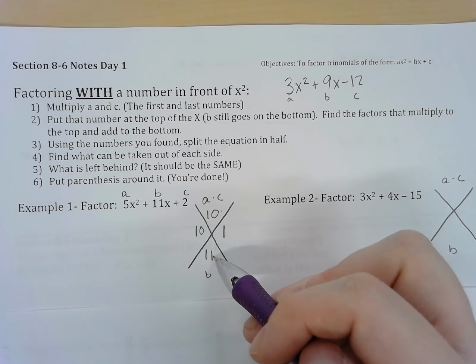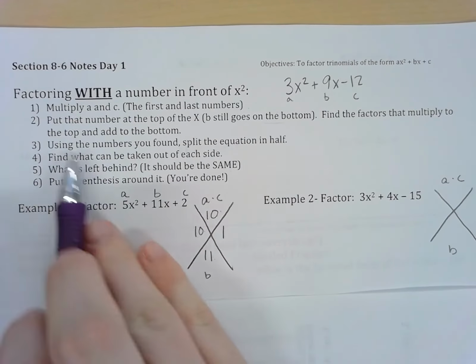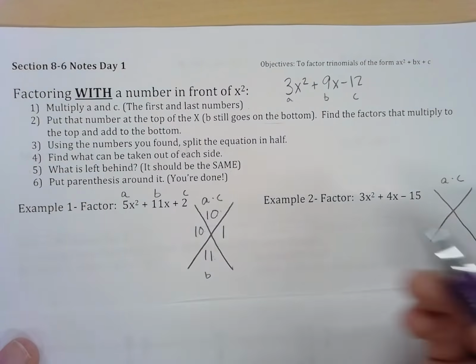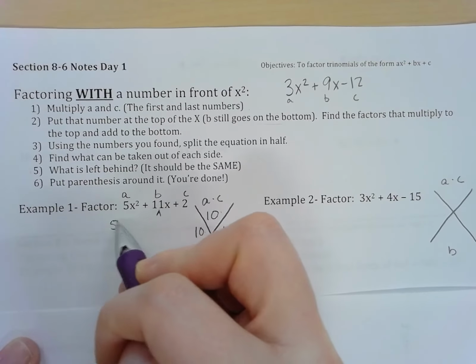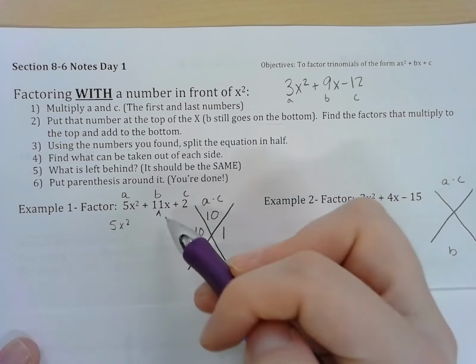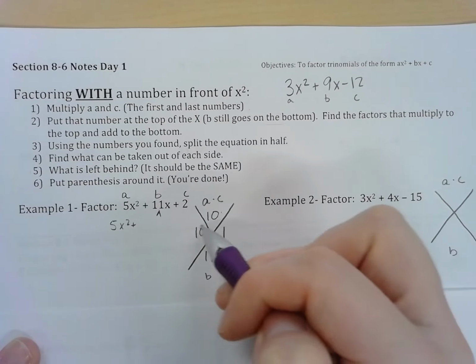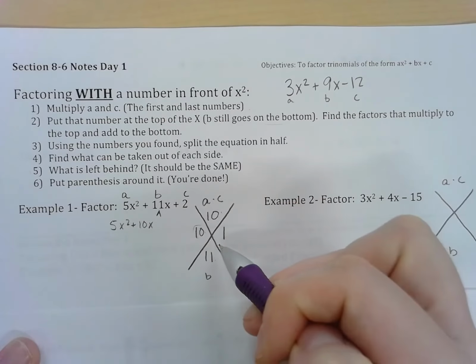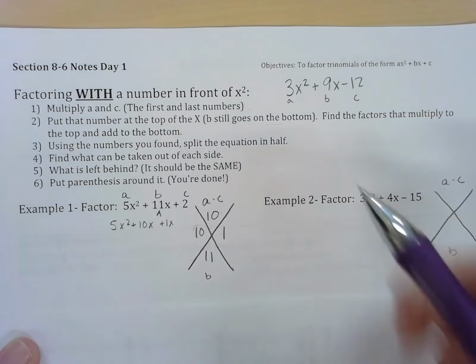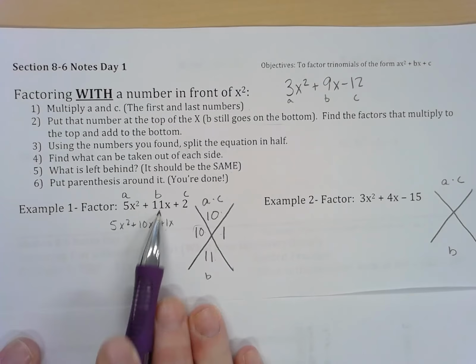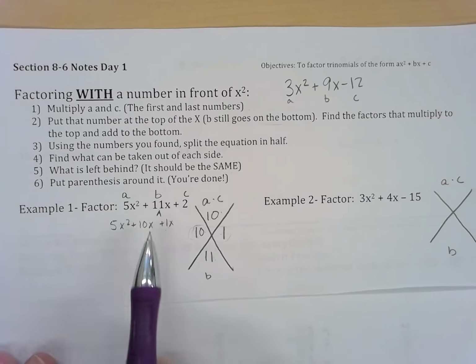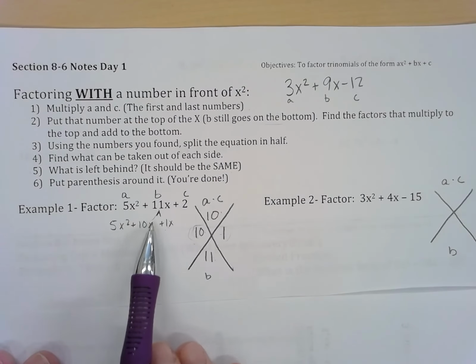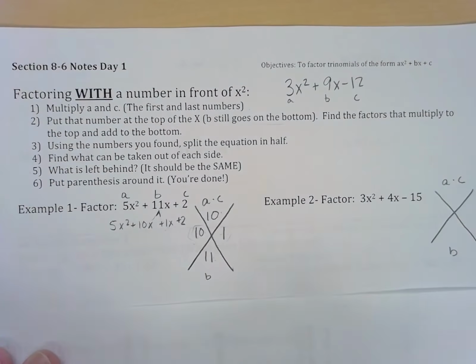Okay? So now, that was step 2. Step 3, using the numbers you found, split the equation in half. So I have to split this middle guy into 2 parts. So I'm still going to have 5x squared. Now, instead of 11x, I'm going to have plus 10 x's plus 1x. So if I add these 2 together, I still have 11 x's, but I use the numbers that I found here to split it in 2 different parts. So the 10 with the x goes on the left side, and the 1 with the x goes on the right side. And then I add the 2 at the end.